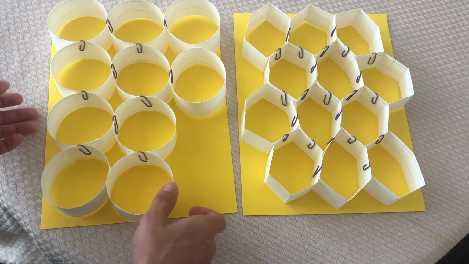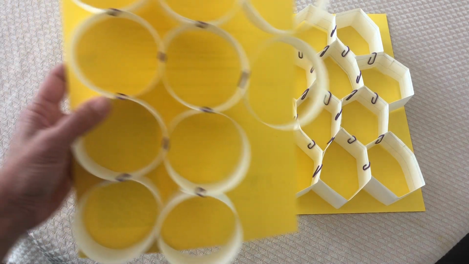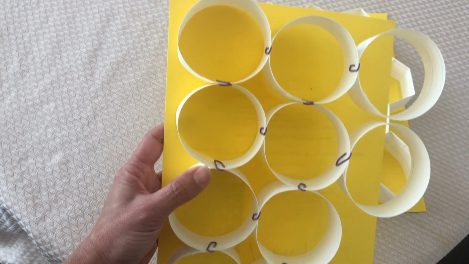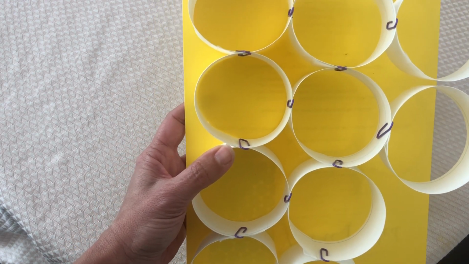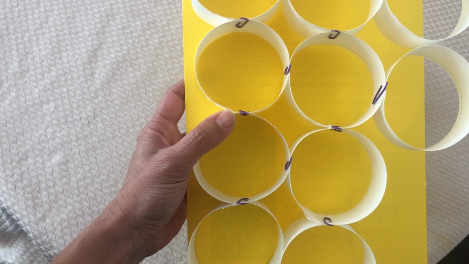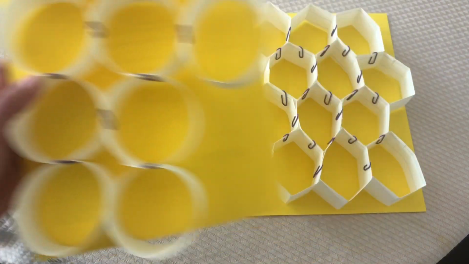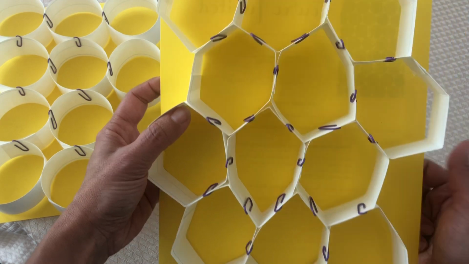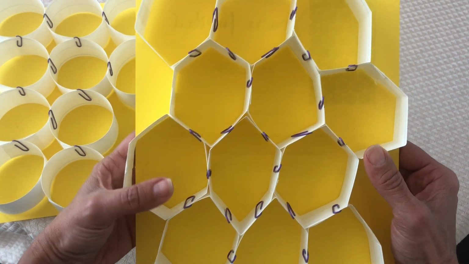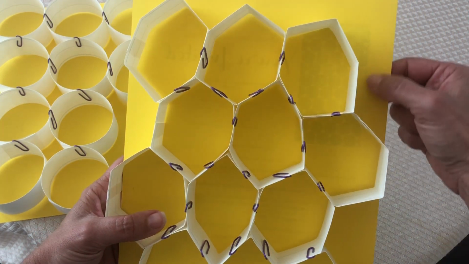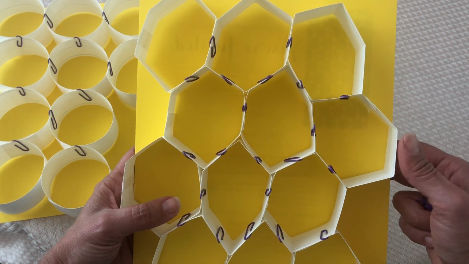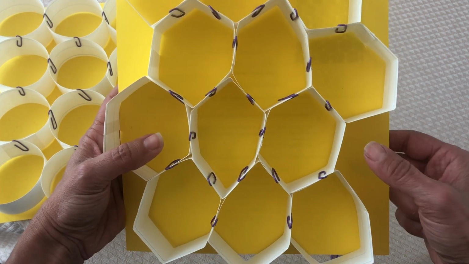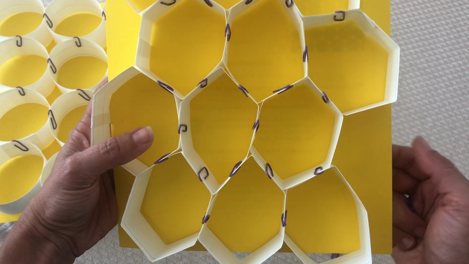Let's look at the circles. Does this look like it was efficient? Does this look like there was no waste of space? What about this one? Does this look like there was efficient and no waste of space? We have corners of space that we could add more, but I'm following the rules. My cell cannot fall off of the paper.